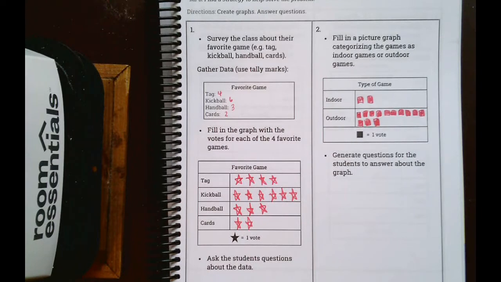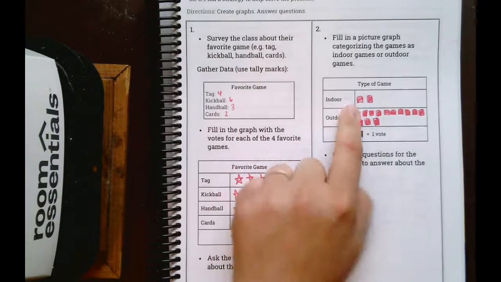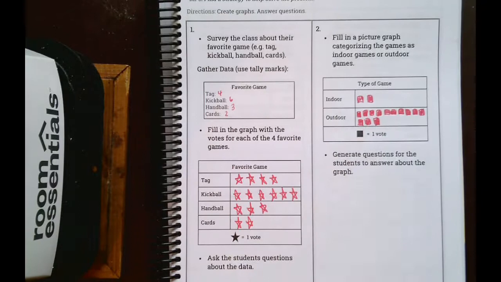So does that mean which type of game do students like to play the most? Or do people at my house like to play the most? Outdoor, right? And which one do they like to play the least? Indoor. Okay, most means it has the most amount of votes. Least is they have the least amount of votes.